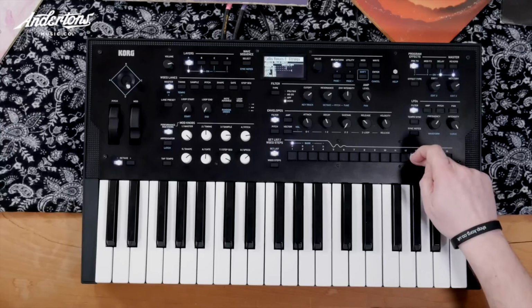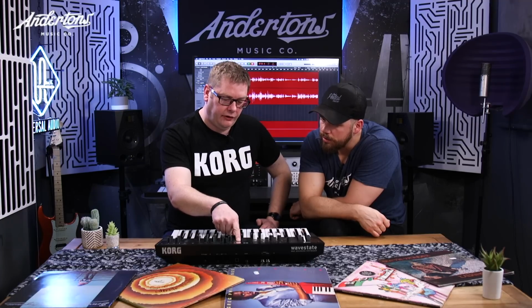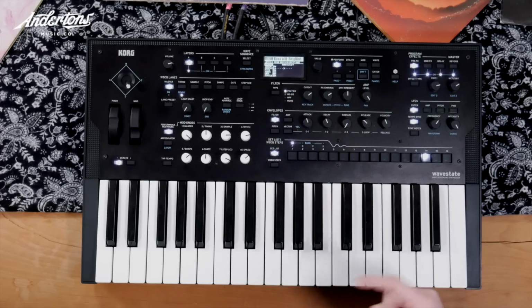So let's bring up, I was going to show you this. So what type of filters are they? They're all digital, and some of them are modelling classic synths, as you can see, Poly 6, MS20, and then as you go through.